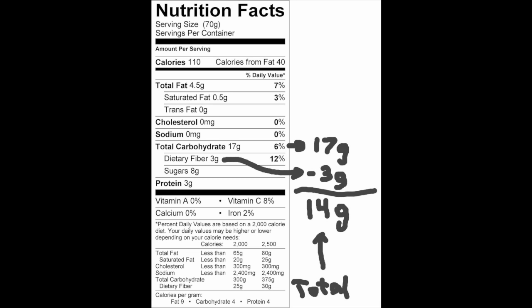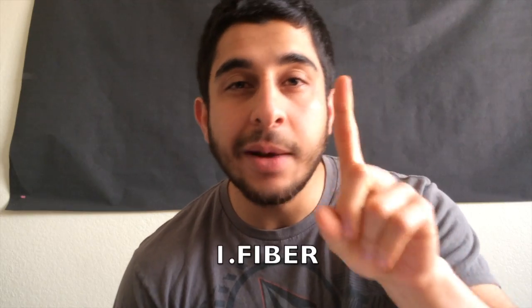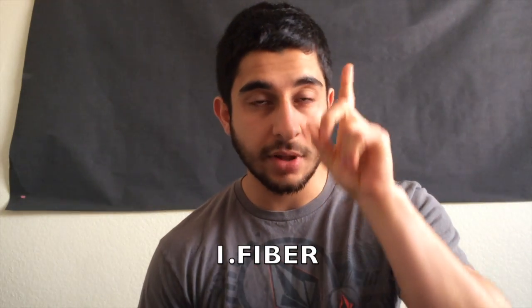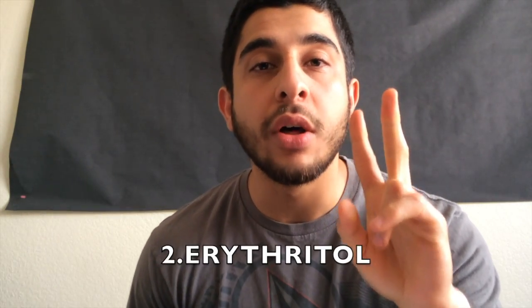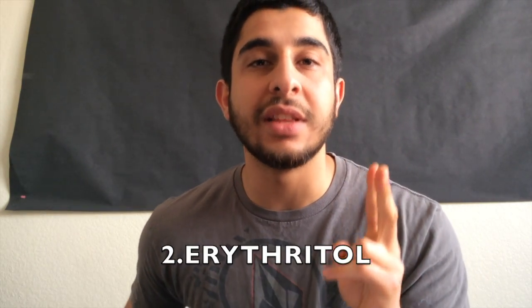So if we're looking at a food label, number one, you always subtract fiber. Fiber subtracts from total carbs. That's one, never forget that. Number two, erythritol. Erythritol is basically a sweetener, a so-called healthy sweetener. I love it, I use it all the time instead of Splenda. It's not a sugar alcohol, it's erythritol. It's like ghost carbs. Subtract that as well if that's in the food.